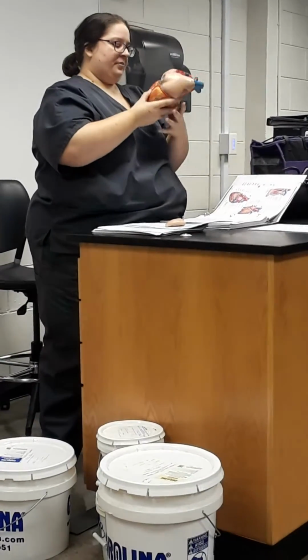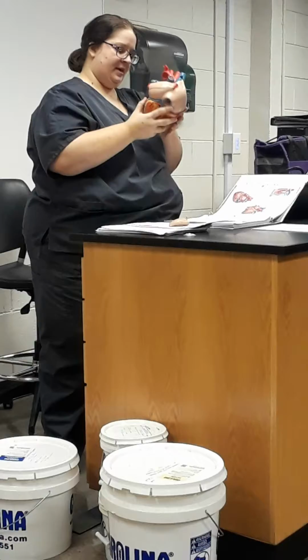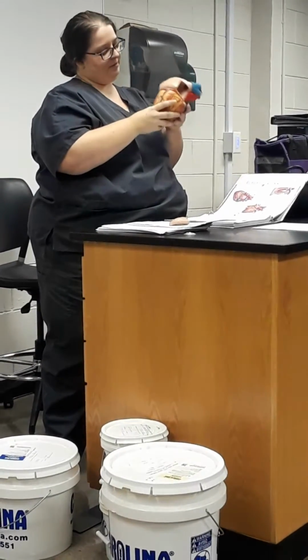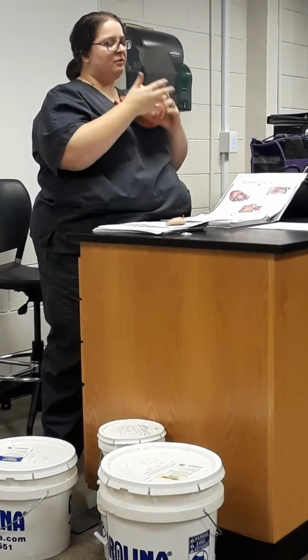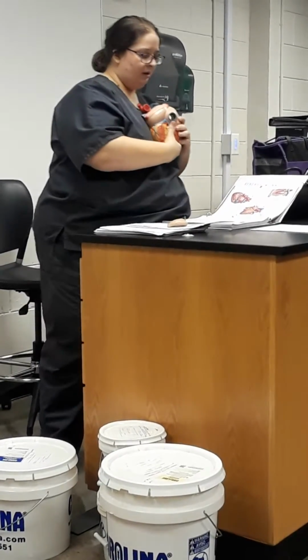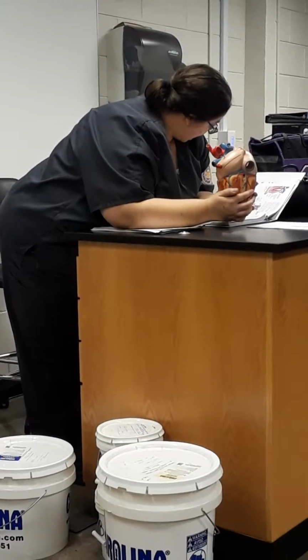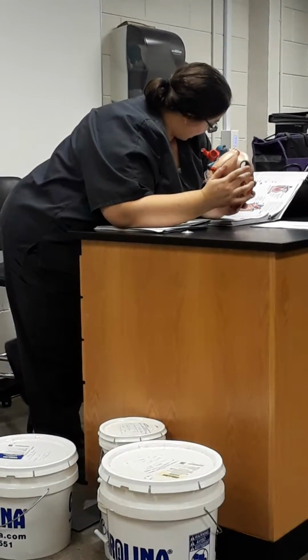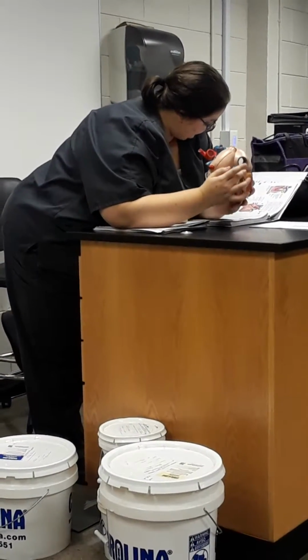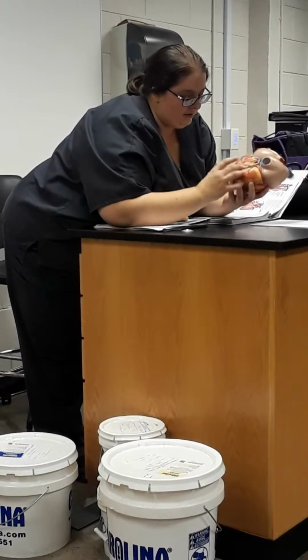If you look at, so you guys can see the one that goes down the middle, that's the interventricular one. The artery that is to the right of that. So, let's see this, it kind of double branches.